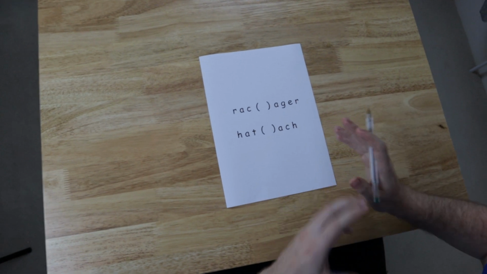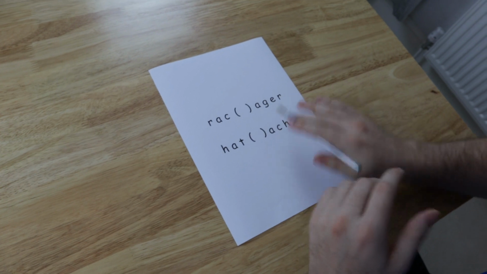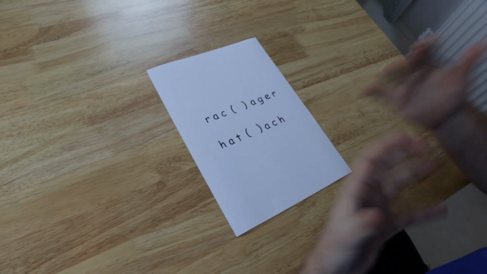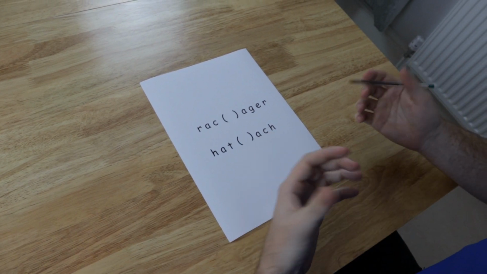Okay, let's try a hard one. And with this one, it's trickier because the sounds change. Now you can't just skim and scan here: rack, eiger, hat, and ach. That doesn't help you because depending on what letter you put in the middle, it could completely change the way you say these words. And I'll show you what I mean.